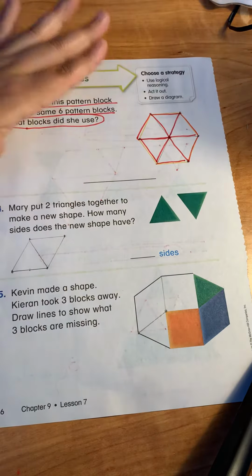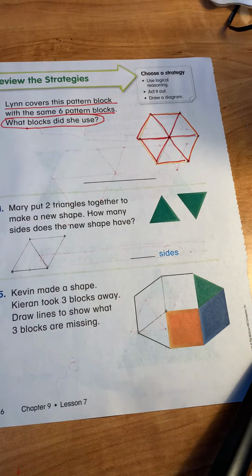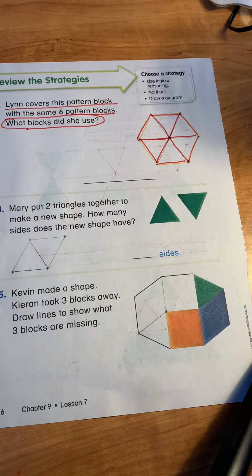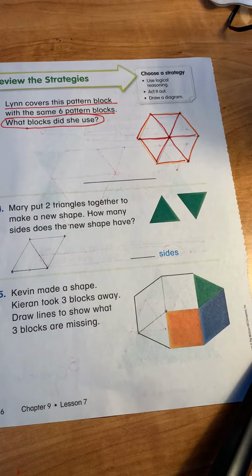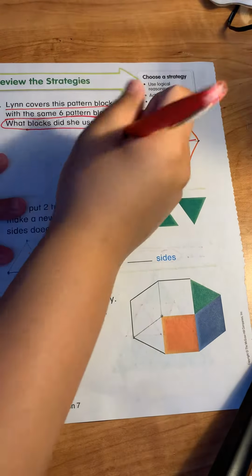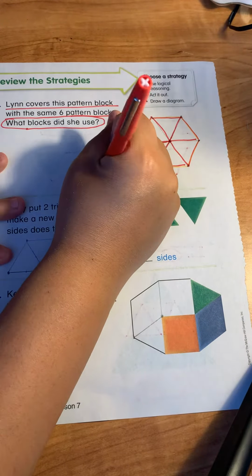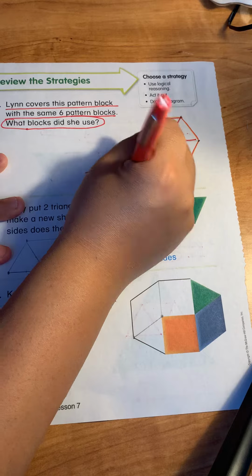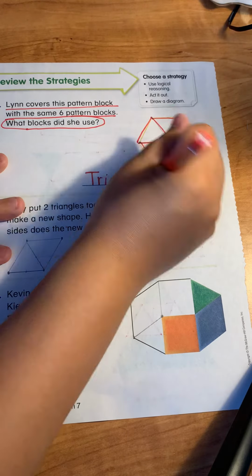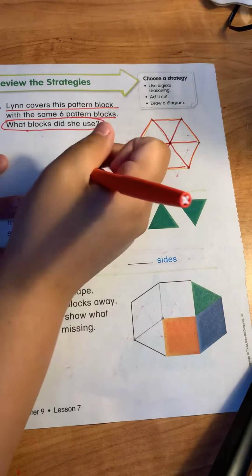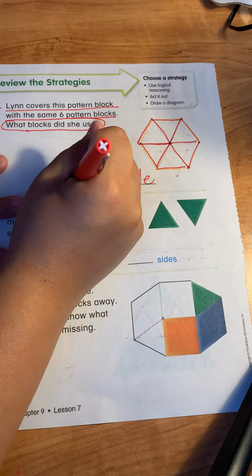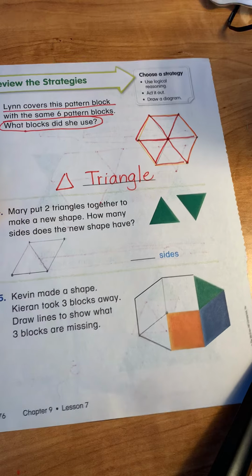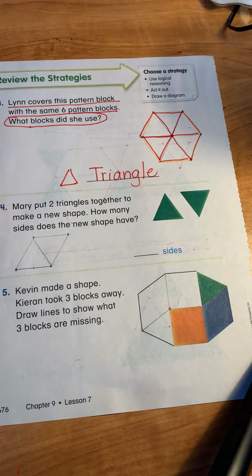I think that they all look like triangles, right? So the shape or the block pattern that she used were with the shape called a triangle. So we're going to write triangle. And I'll draw a picture just so we could see it. Triangle. Awesome.